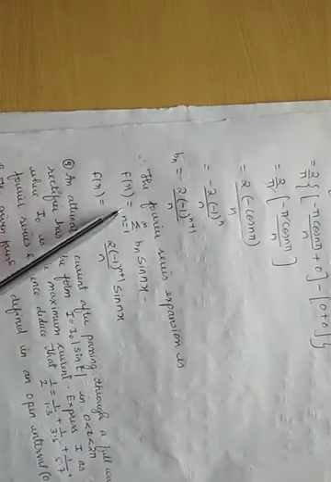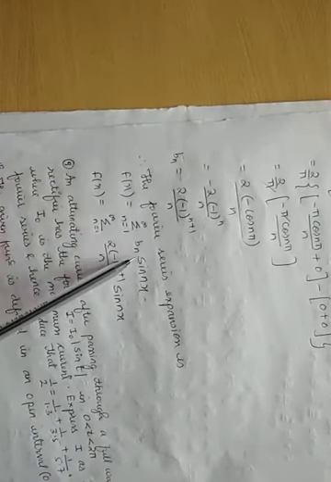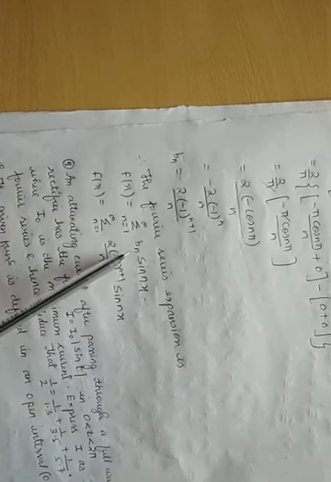So hence Bn, and the Fourier series expansion is given by f of x is equal to summation n equals 1 to infinity Bn sin nx. Substitute Bn, and that will be the Fourier expansion for the given series.